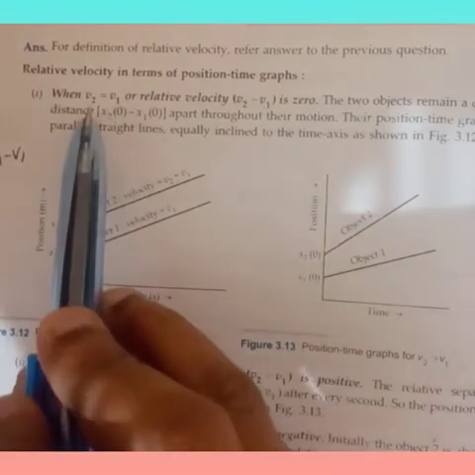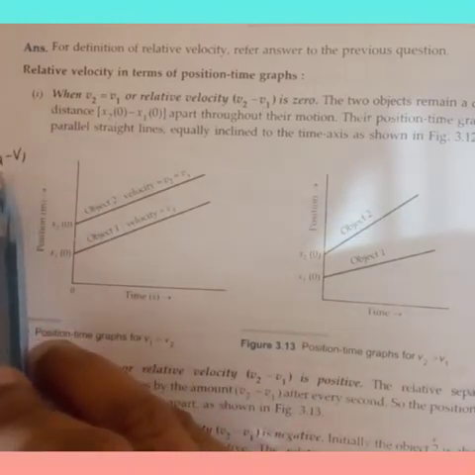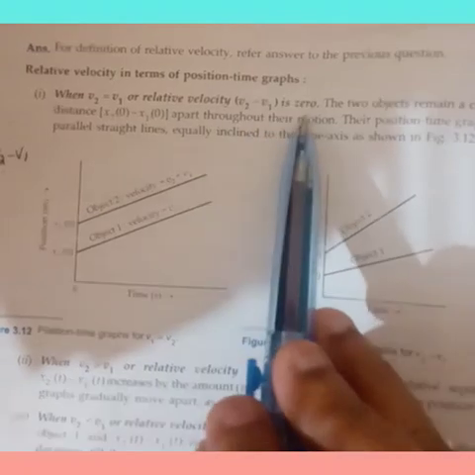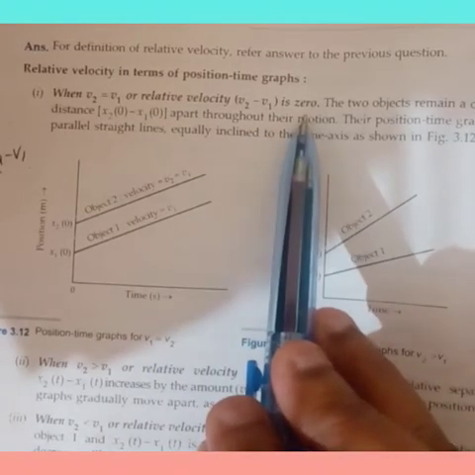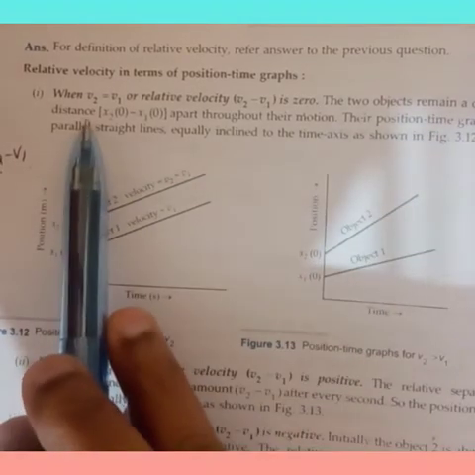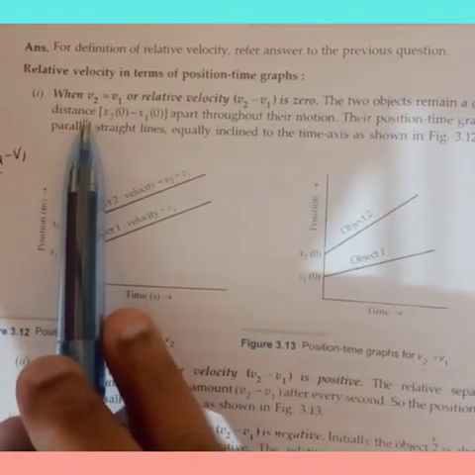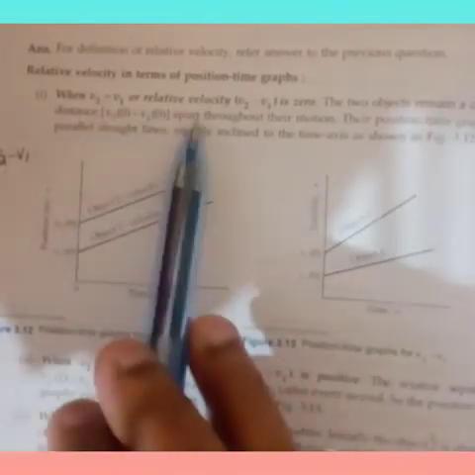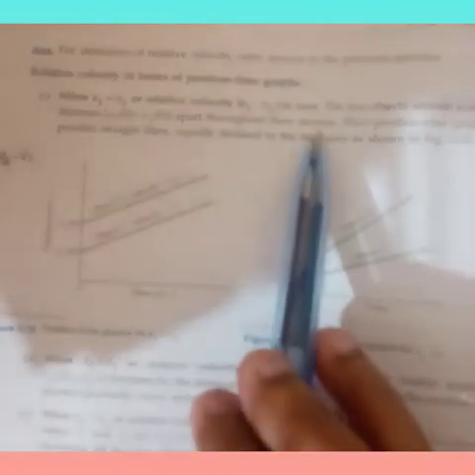If both velocities are the same, it becomes 0. In that case, the two objects remain a constant distance apart throughout the motion, which is the important point.